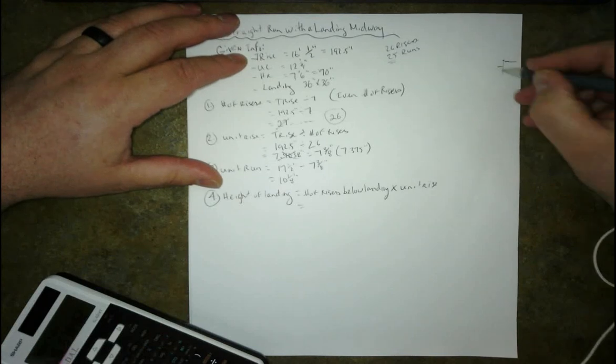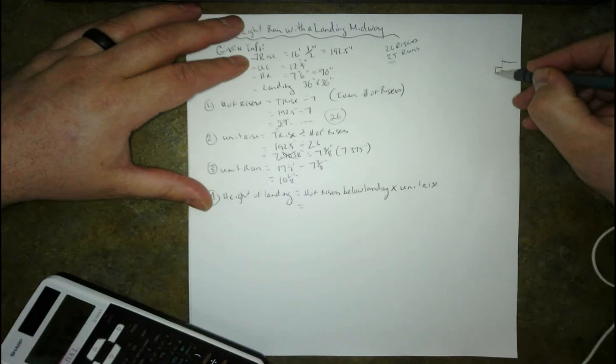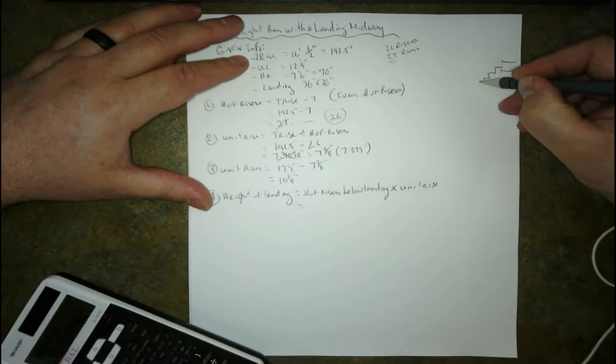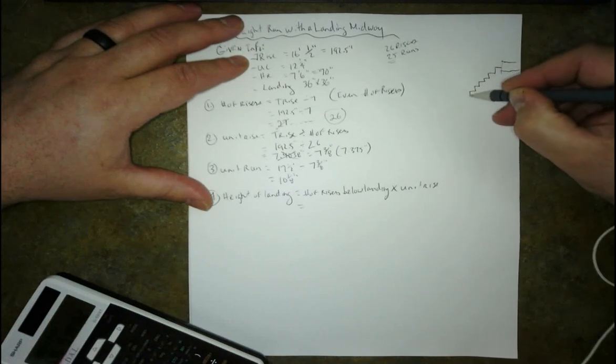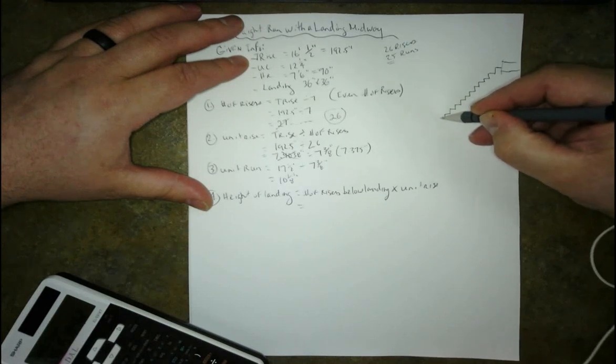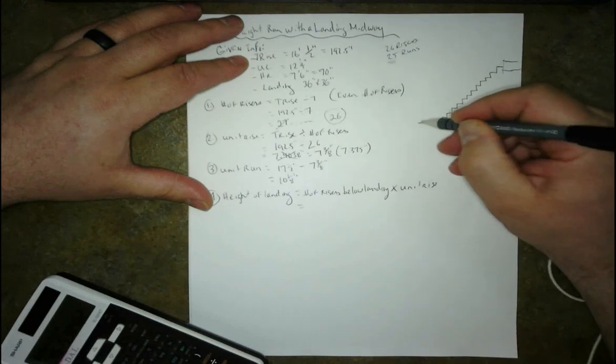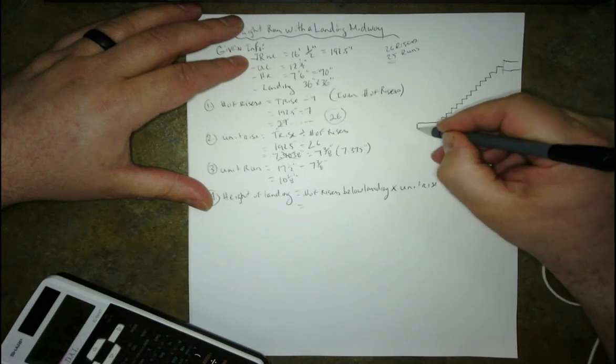If I just quickly try to count that out, there's run 1, 2, 3, 4, up to 12. And then from there we'd have a landing, and then we have another 12 runs.